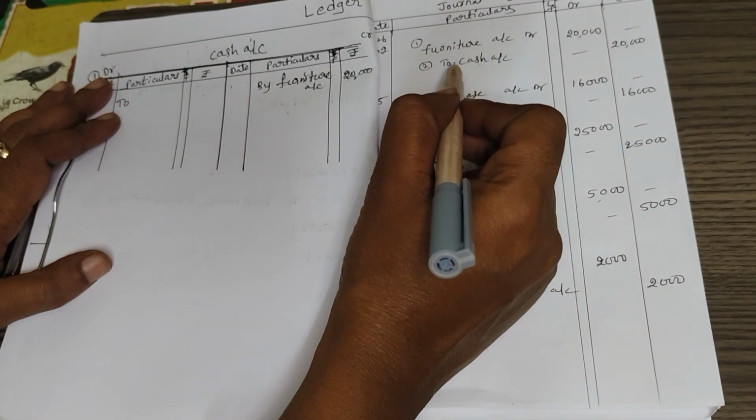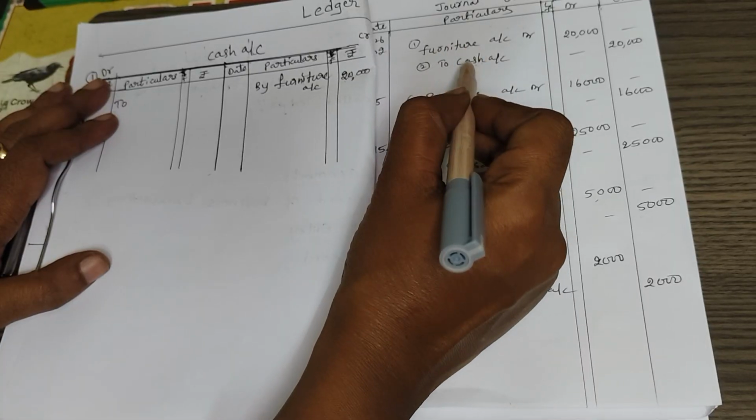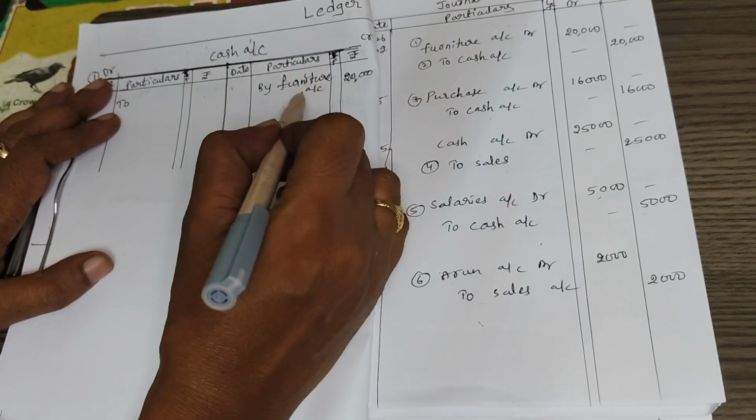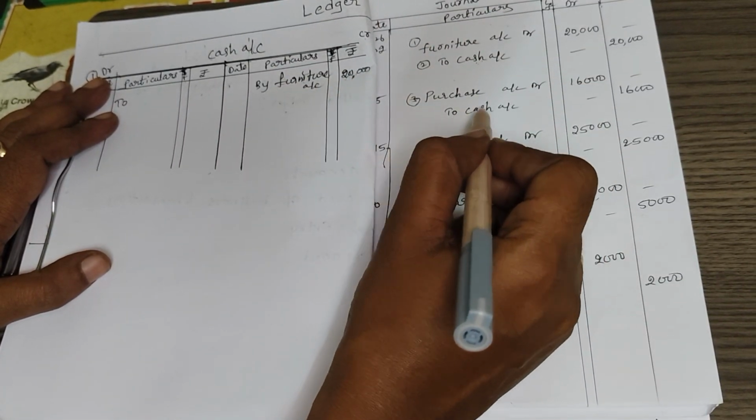In the cash account, you need to write the opposite aspect. What is the opposite aspect? Furniture. So cash is credit aspect. So on the credit side, you need to write the opposite aspect. Okay, 20,000. And coming to the second one, here also we have cash.